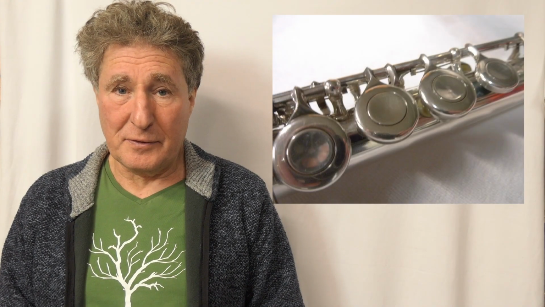Touch pieces can have many shapes. Flat for general use. You can have convex or concave. Convex, so rounded off on the top, makes it less stable. It's easy to slide off the key with your finger, so it's easy also to change from one key to another, like on these oboe keys.